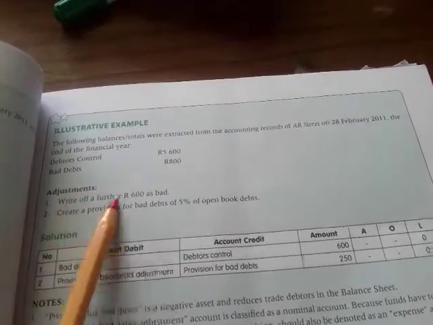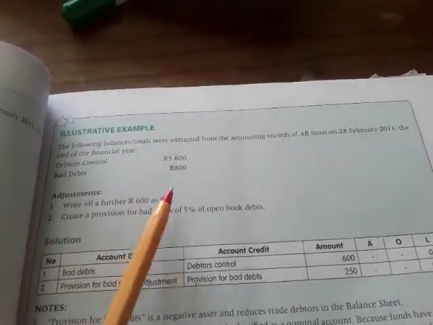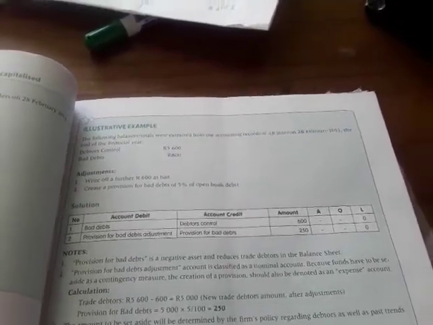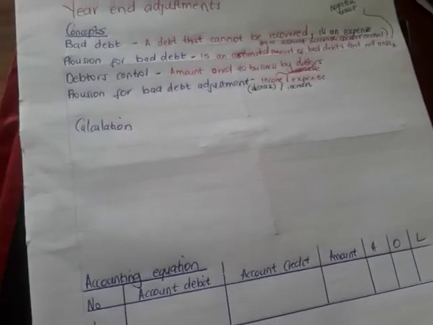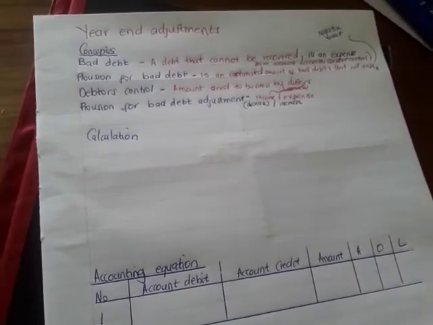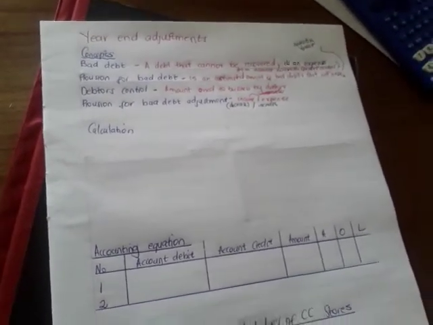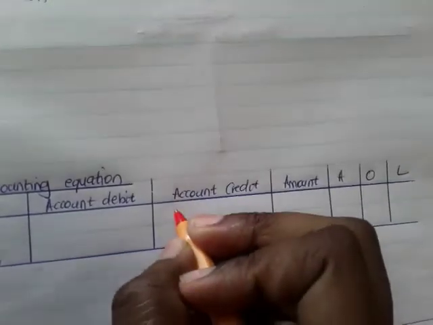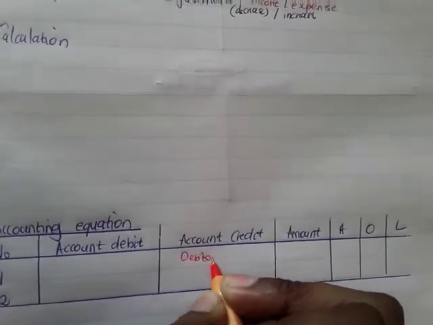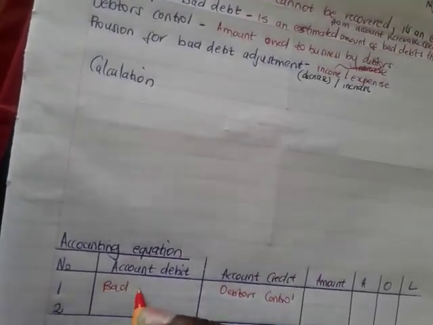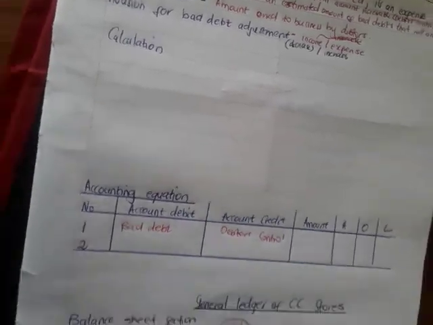Another account which is affected is bad debt. Remember that bad debt is an expense, so we know that expenses increase on the debit side. Since you have identified the two accounts, you write them down. Your first one is debtors control, and since debtors control is decreasing because we are removing this person from our records to bad debts, it will be credited. So you'll have your debtors control, and then you will have your bad debt. Your bad debt is an expense, increase on the debit side.